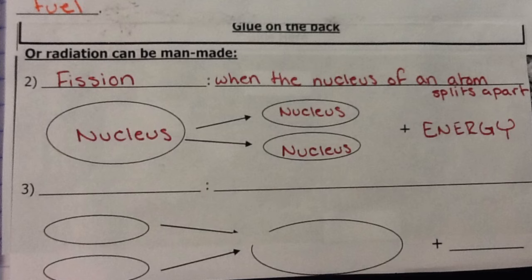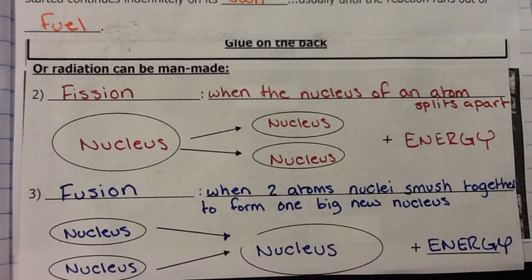So you can see in our diagram here, we have a large nucleus. What will happen is we will fire a neutron at it, which causes it to split into two smaller nuclei, and it releases a massive amount of energy in the forms of heat and light. We should note that fission is what takes place in a power plant. It's also what takes place in the atomic bomb, and is the most common nuclear reaction that we're going to have. Our second reaction, however, is fusion.